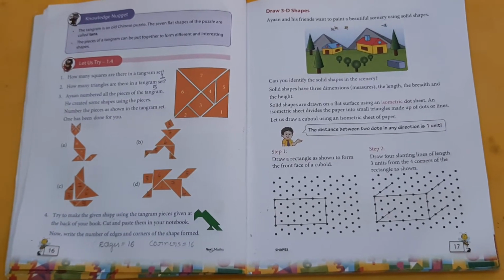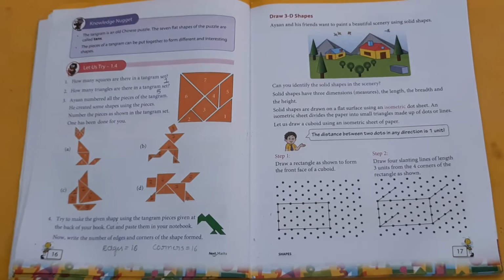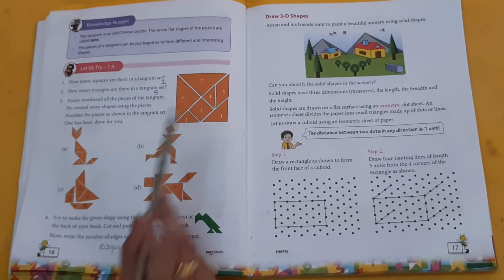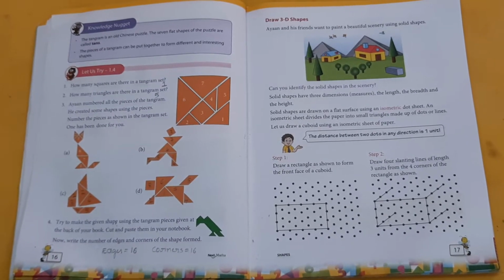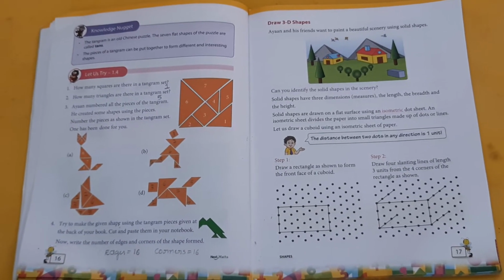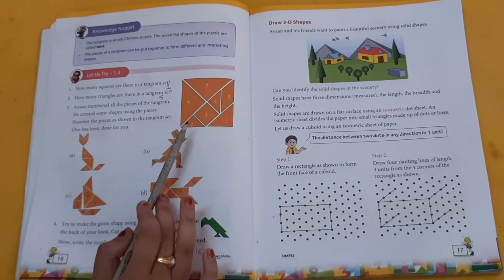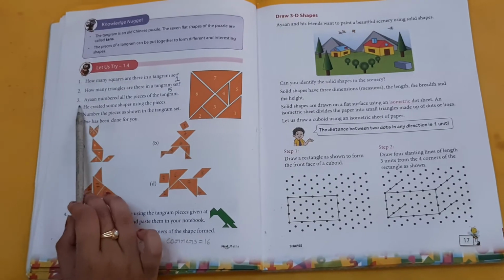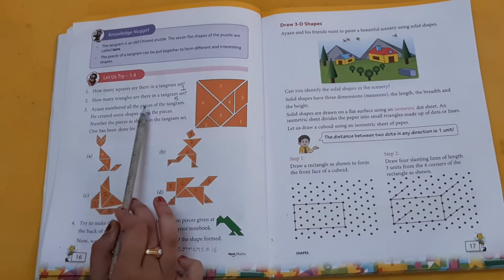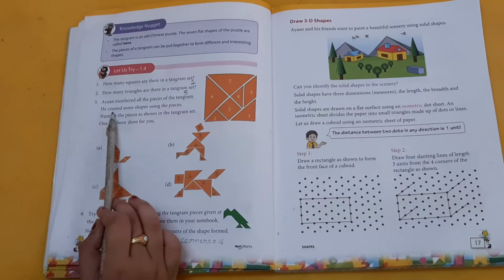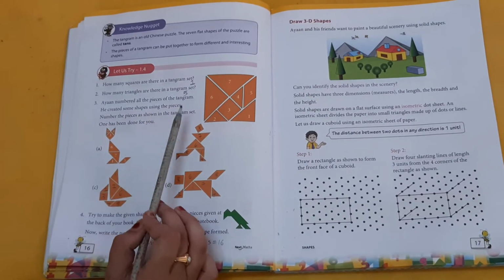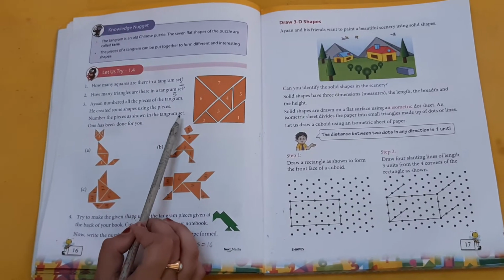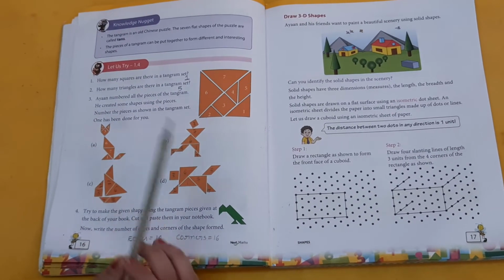Let us try 1.4. How many squares are there in the tangram set? 1. How many triangles are there in the tangram set? 5. 1, 2, 3, 4, 5. Third question. Ian numbered all the pieces of the tangram. He created some shapes using the pieces. Number the pieces as shown in the tangram set. One has been done for you.